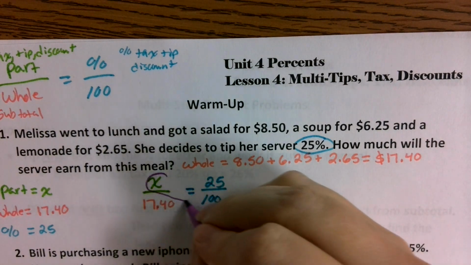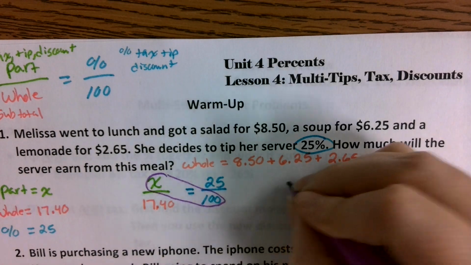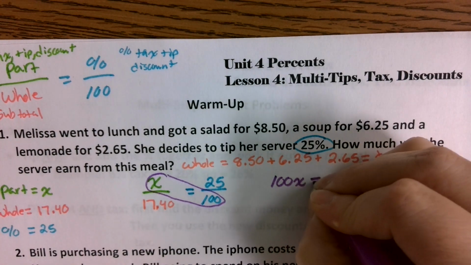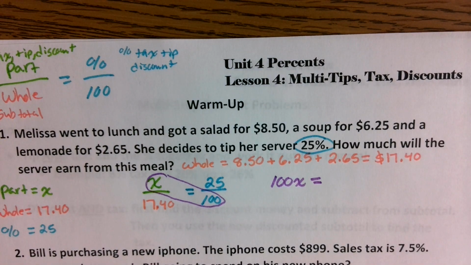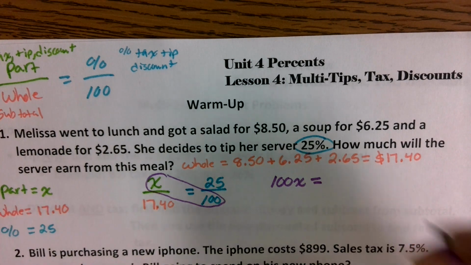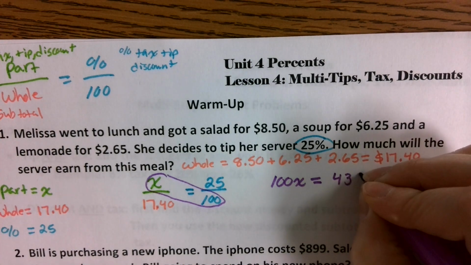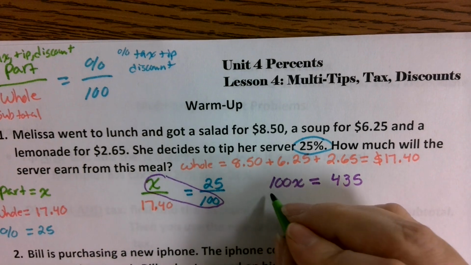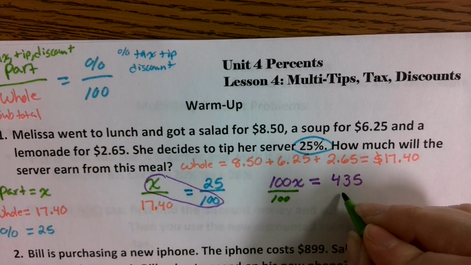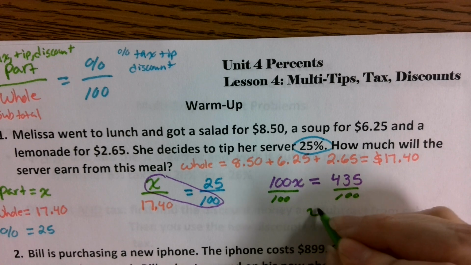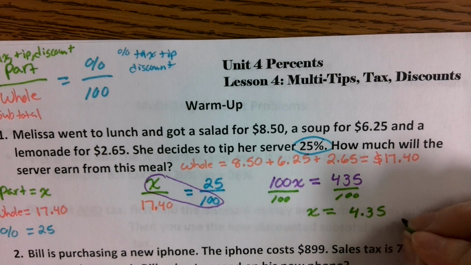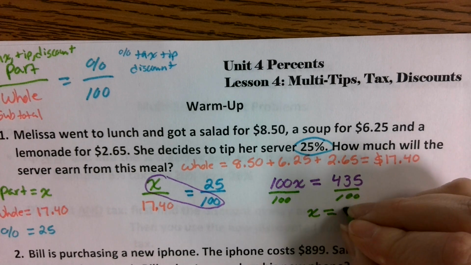We always multiply X times its value that's diagonal first, so we get 100X. We always focus on the variable first. Then we're going to do 17.40 times the 25, and that's going to give us 435. And then we'll divide both sides by 100. And we're going to get that X is going to represent $4.35 for the tip. That's how much she's going to tip.